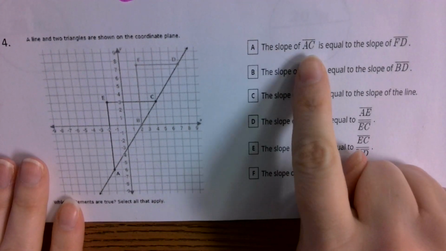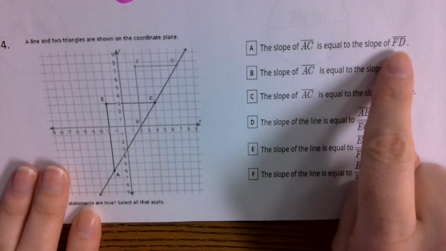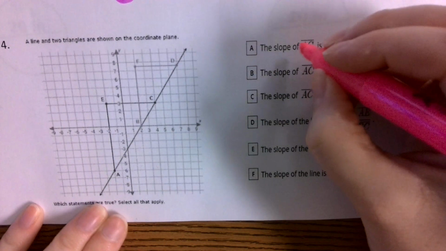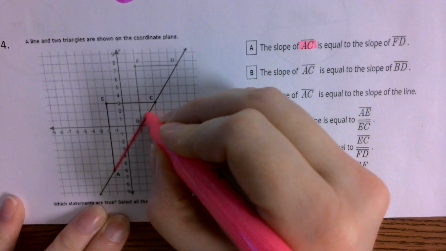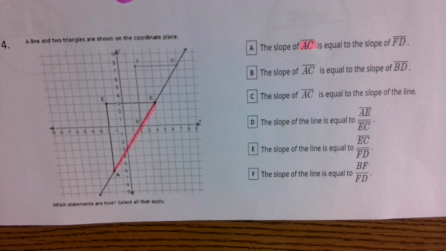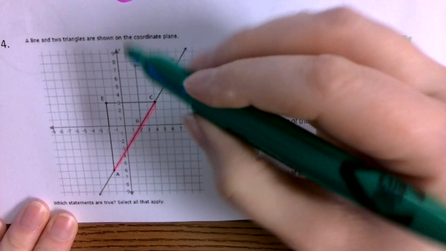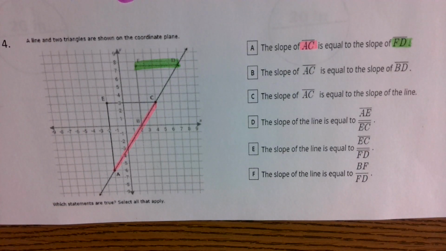It says the slope of line segment AC is equal to the slope of line segment FD. So when we're taking a look at line segment AC, I'm going to go ahead and highlight that in pink. So from point A to point C, that's located right here. And then they're saying that it's going to be equal to the slope of FD. So I'm going to go ahead and do FD in green. So here's where F is, and here's where D is. Are those equal slopes? Yes or no? No. Why not?